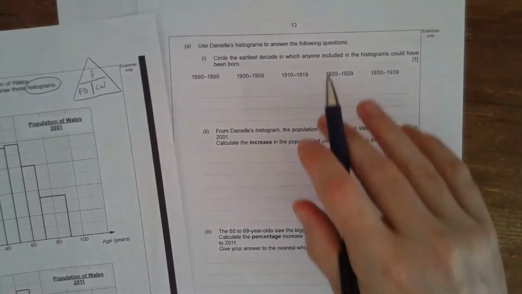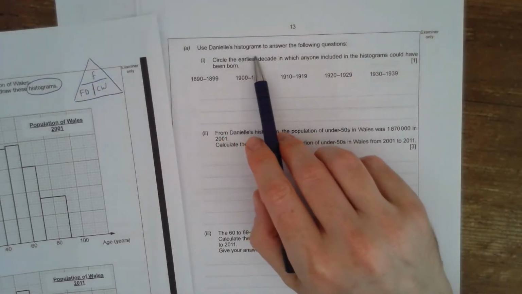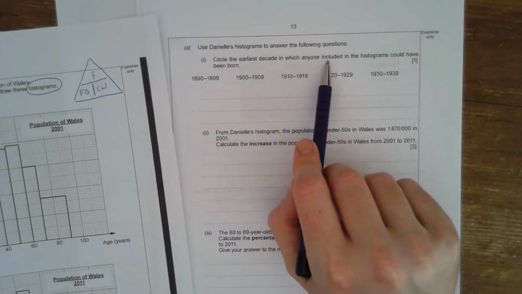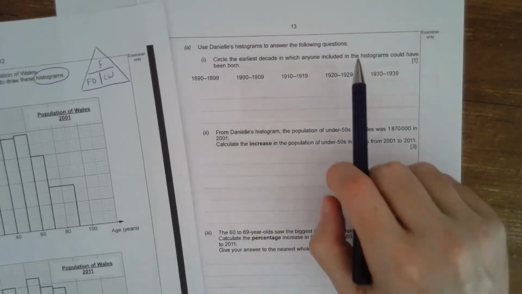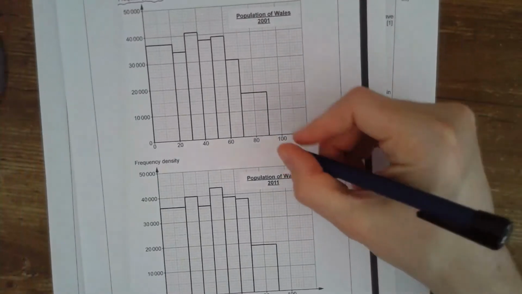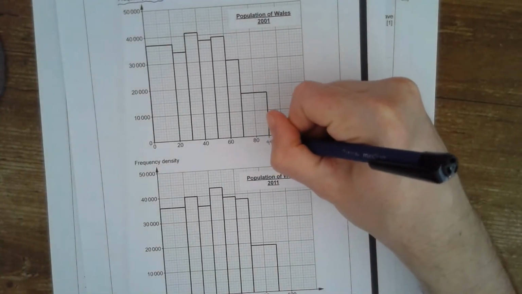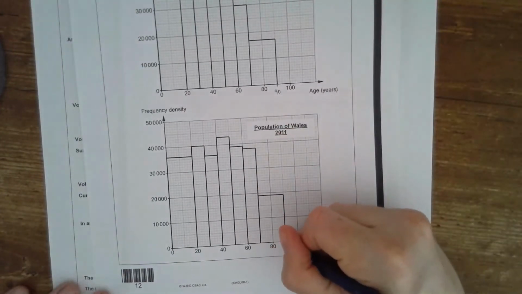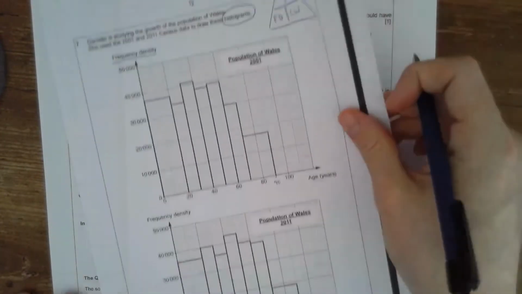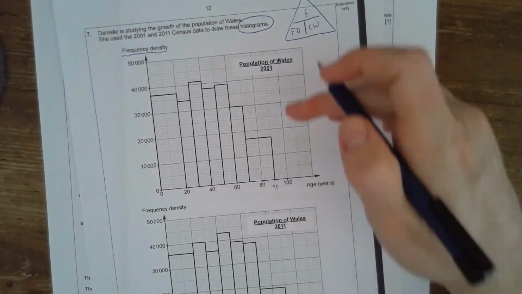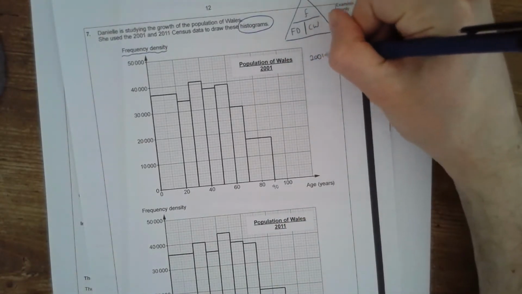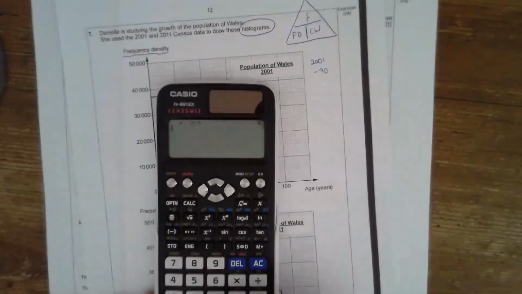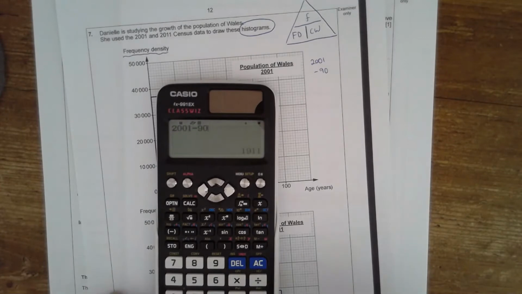So if I come across to page 13, it says, use Danielle's histogram to answer the following questions. Circle the earliest decade in which anyone included in the histograms could have been born, okay? Now, looking at the 2 histograms, I can see there that this goes up to 90-year-olds, and the one below also goes to 90-year-olds. So then I look at the 2 histograms there, and the earliest anyone could be born is 2001, take away the 90-year-old. So 2001 take away 90 gives me 1911.